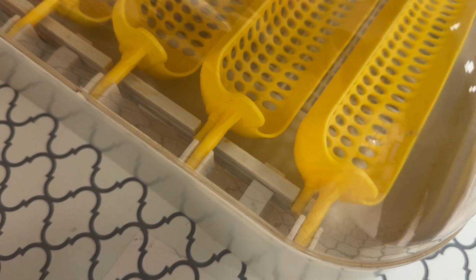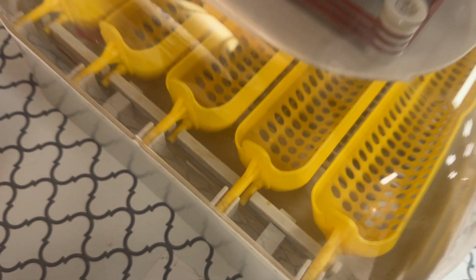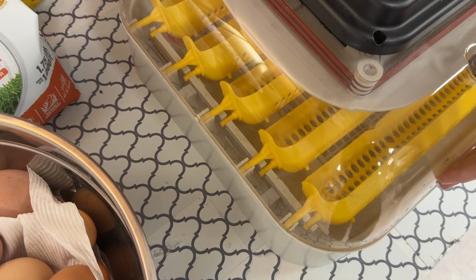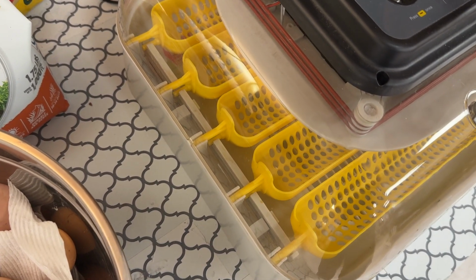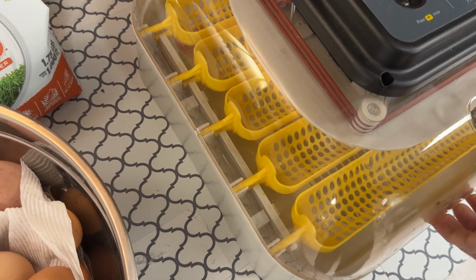So I'm turning the egg turners. Watch. See how they rock back and forth? This is what they do once an hour. They rock back and forth. And the reason why is so that the embryo on the inside doesn't stick to one side or the other. So we're going to get these trays facing upright.